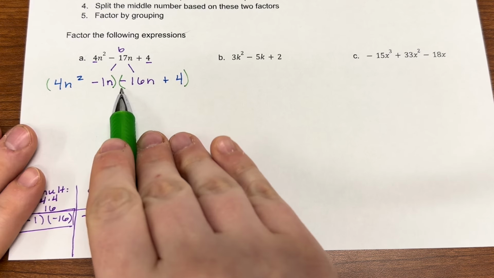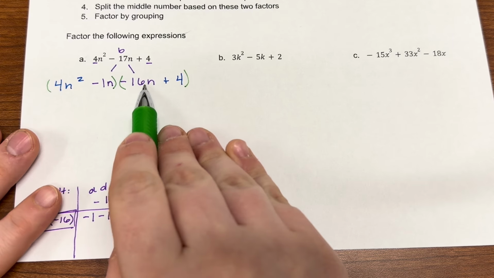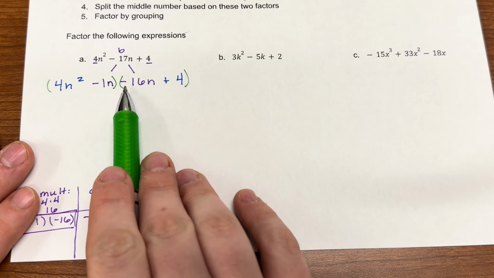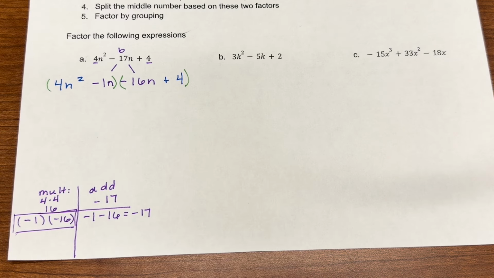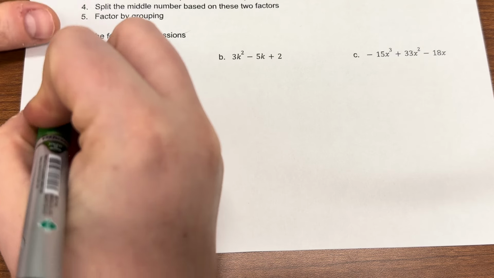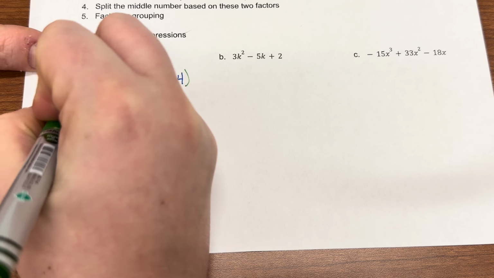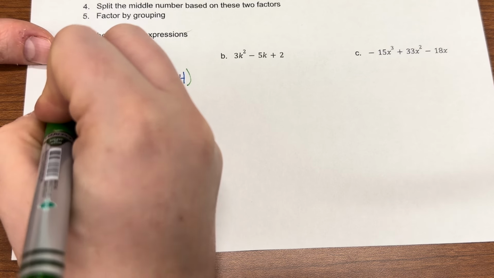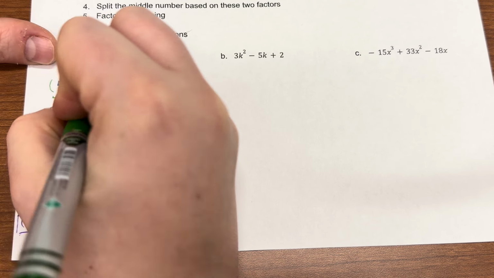Make sure you keep this negative with the 16. So the sign matters. Up here, it didn't matter so much because it was a plus. If it's a negative, make sure you're keeping that sign with it. All right, so if we're looking at 4n squared minus 1n, our greatest common factor here, the numbers 4 and negative 1, that's not going to do much for us. So our greatest common factor here is just going to be that n.